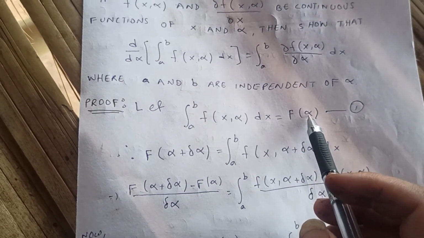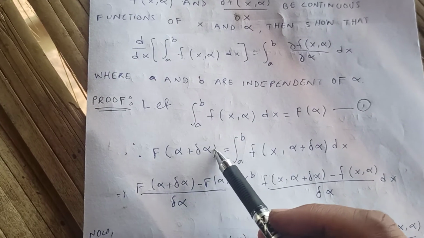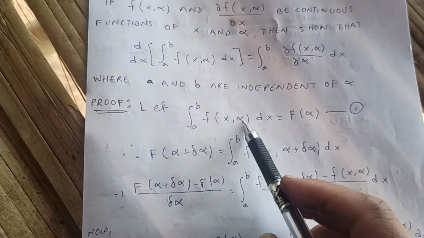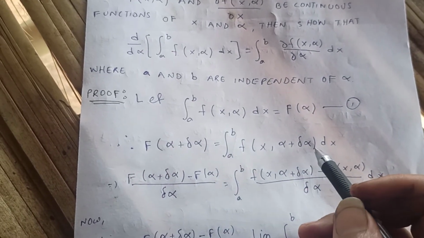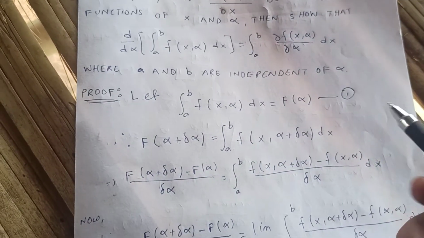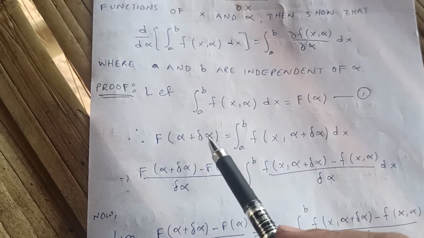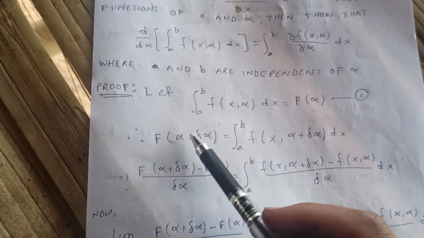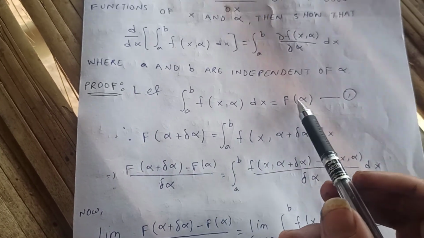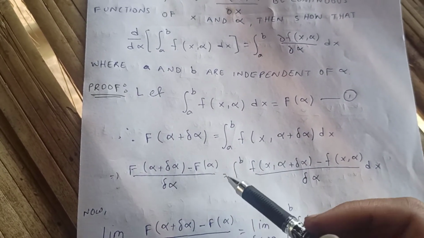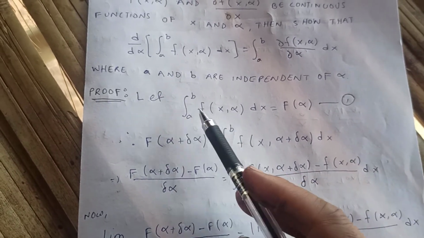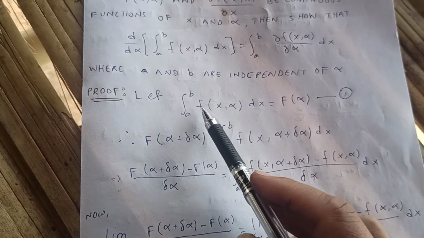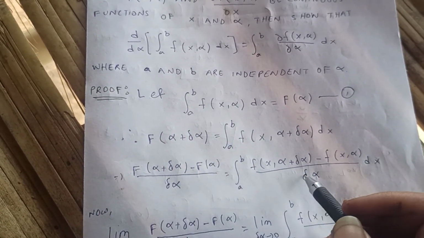is equal to, if you replace alpha by alpha plus del alpha, the integral from a to b of f of x comma alpha plus del alpha dx. Then subtract them and divide by del alpha: F of alpha plus del alpha minus F of alpha upon del alpha is equal to the integral from a to b, same thing, of f of x comma alpha plus del alpha minus f of x comma alpha upon del alpha dx.